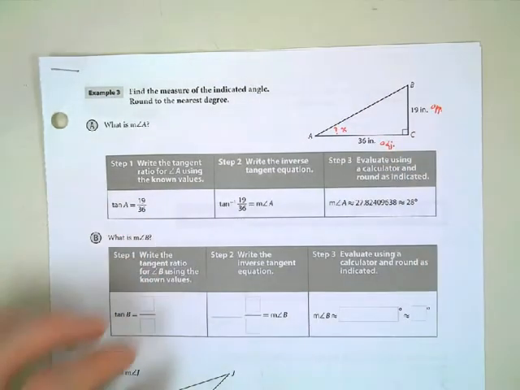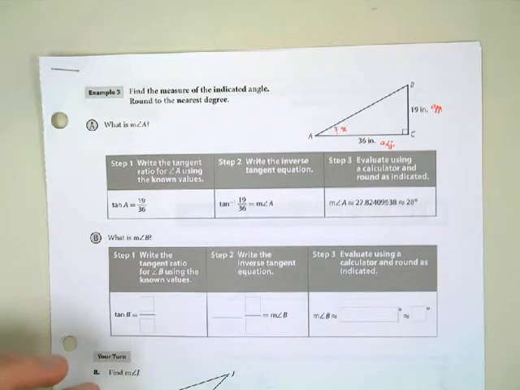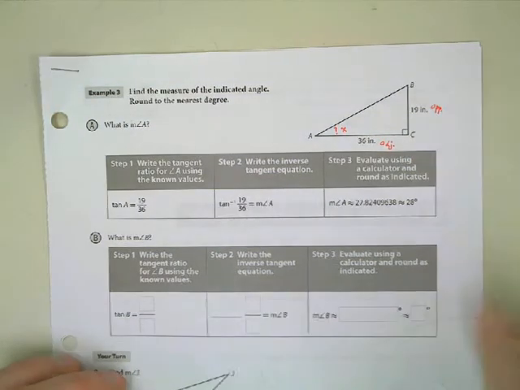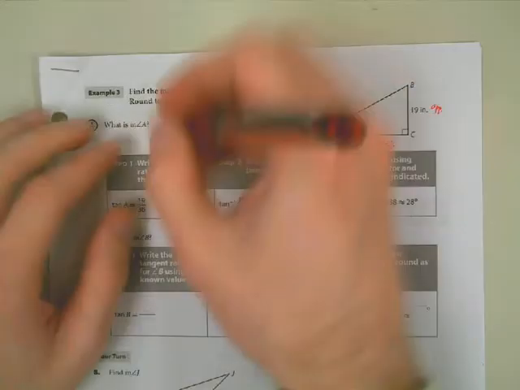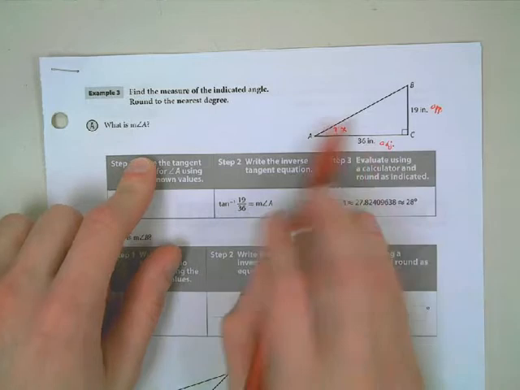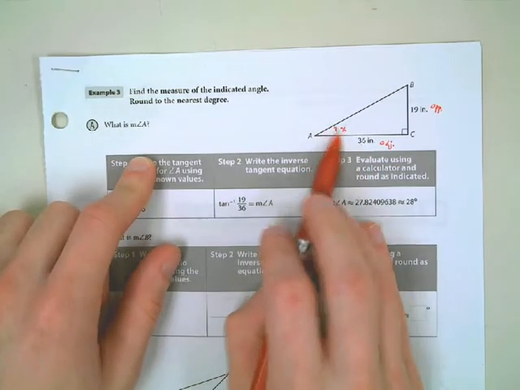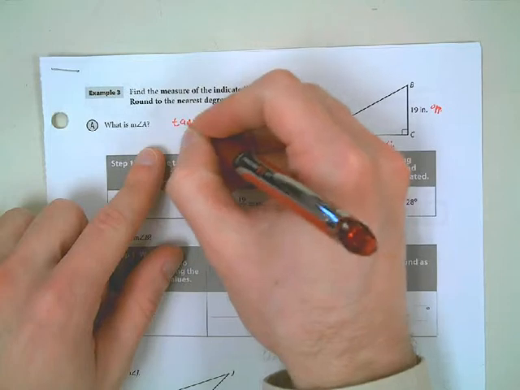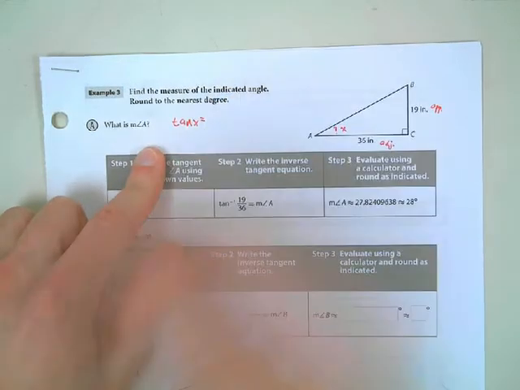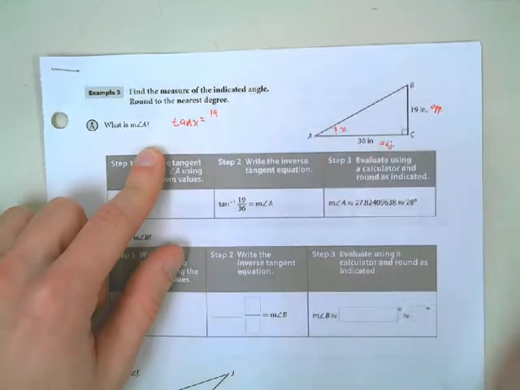So which trig ratio are we going to use here that relates opposite and adjacent together? Which trig ratio has opposite and adjacent in it? Tangent does, that's right. So normally we'll say tangent of the degree here, but we don't know the angle measure. So we'll just say tangent of x is equal to the opposite, 19, over the adjacent, 36.